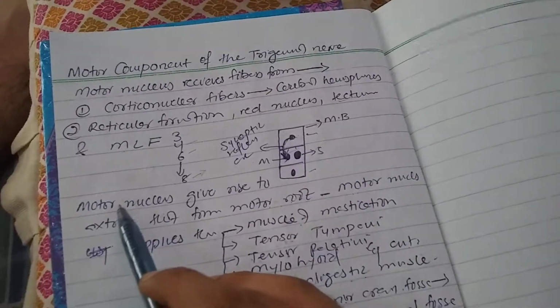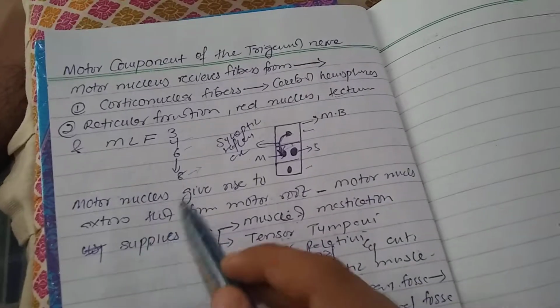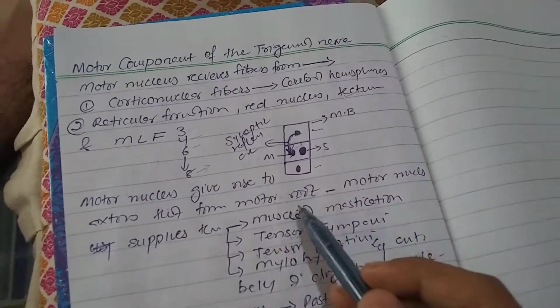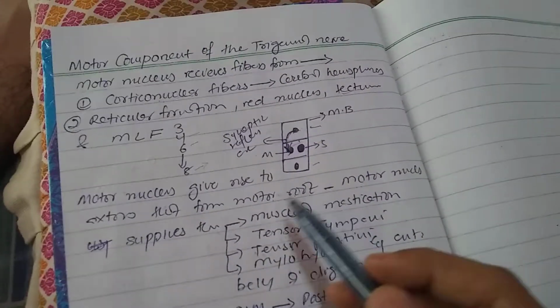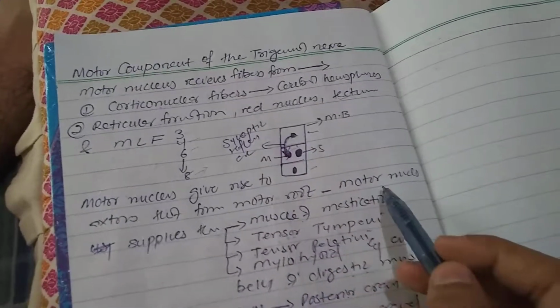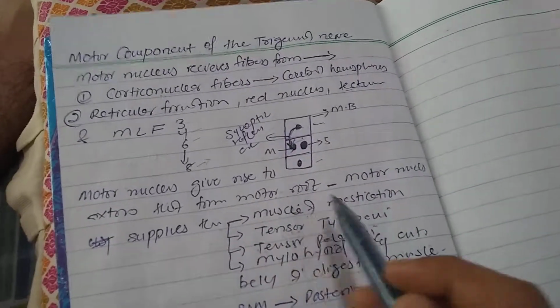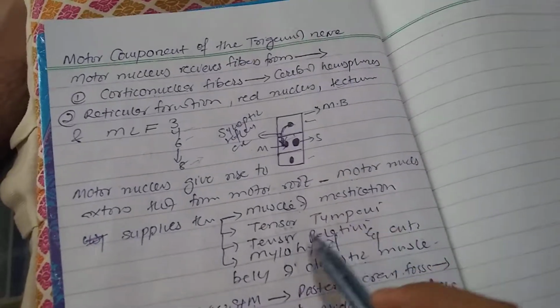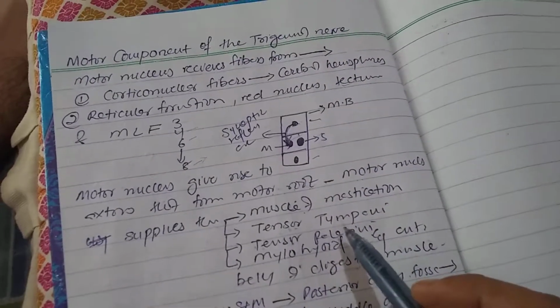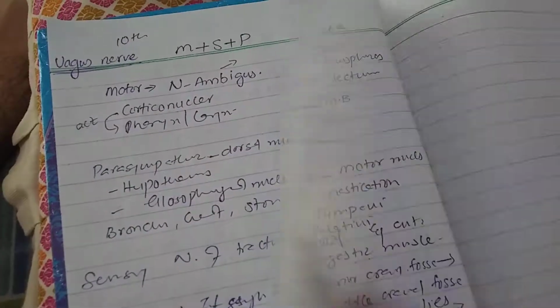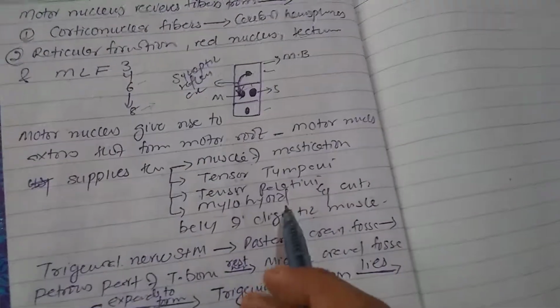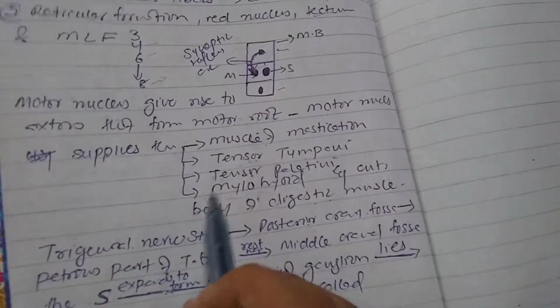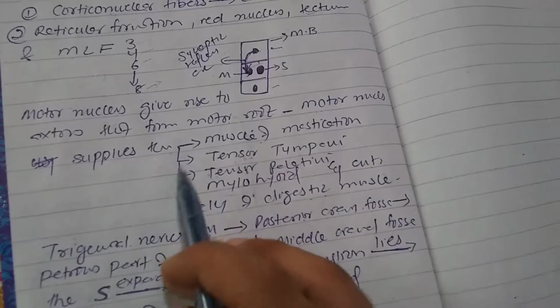Okay, the motor nucleus gives rise to axons which form the motor root, and with the help of this motor root the motor nucleus supplies the muscles of mastication, the tensor tympani which is present in the ear, the tensor palatini which is present in the palate, the mylohyoid muscle, and the anterior belly of the digastric muscle. Means this is supplying all these muscles.